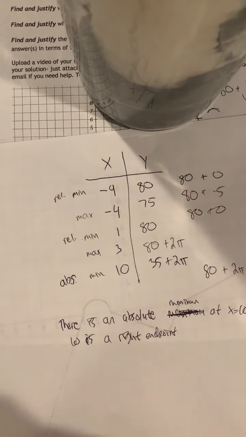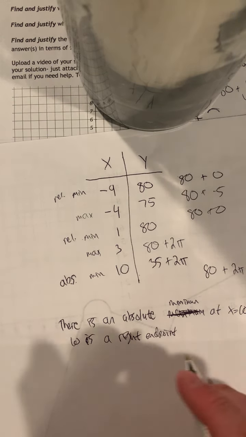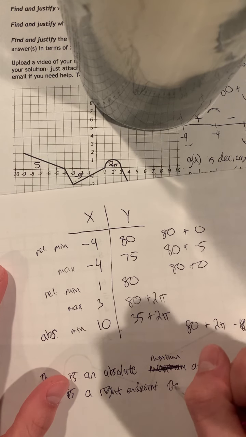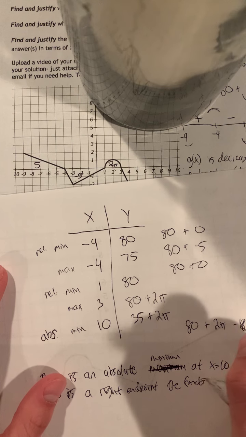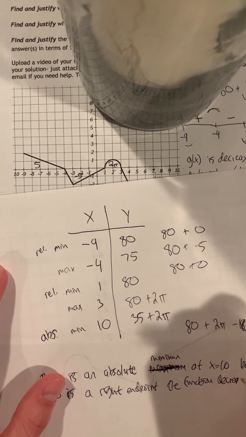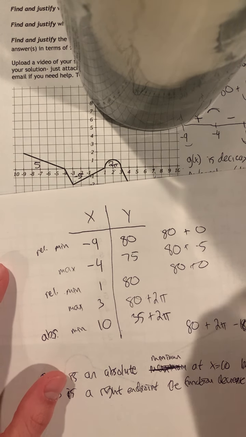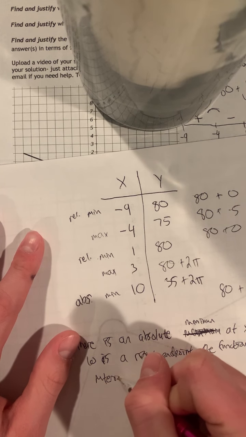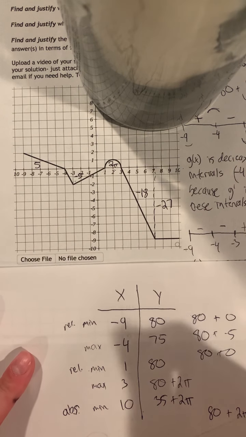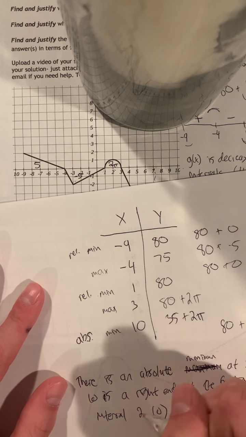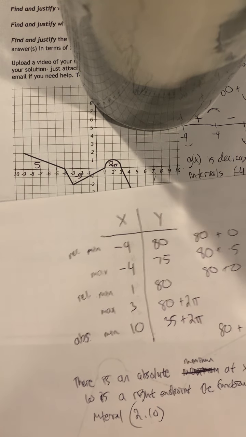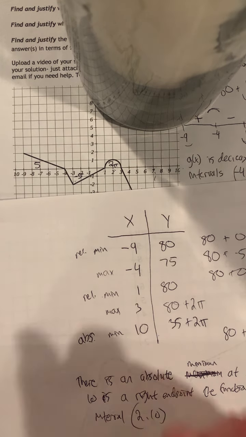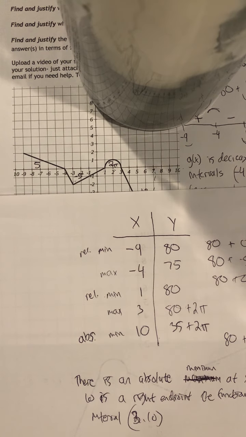Okay, as I was saying, because 10 is a right endpoint, and the function decreases on the interval 3 to 10.